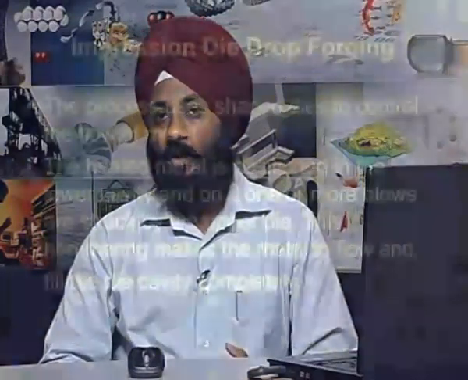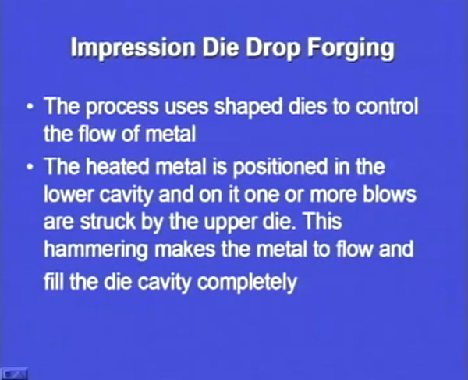In order to counter that limitation, there is another process, that is impression die drop forging, where it is not the open flat punch type of arrangement. It is a closed die that is used to change the shape of the raw material to get the final product. So, as I have already told, the process uses shaped dies to control the flow of metal.